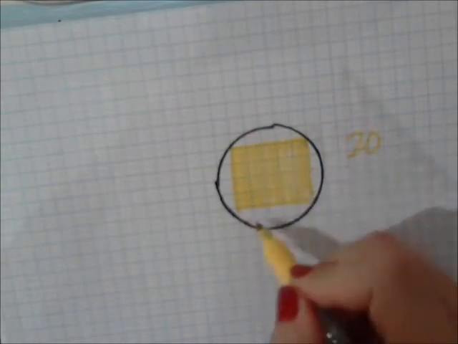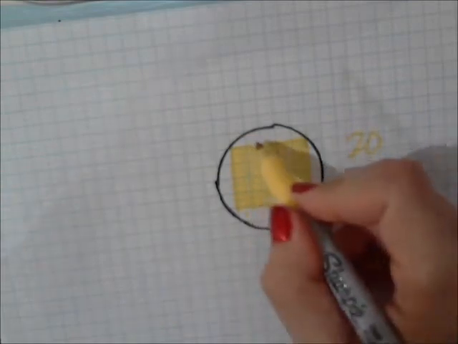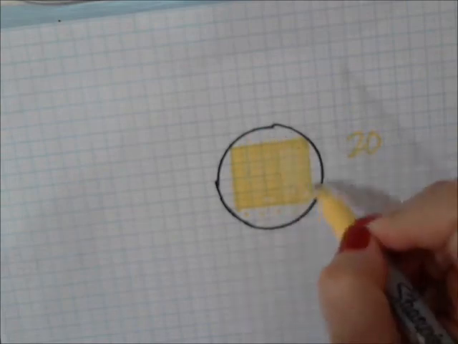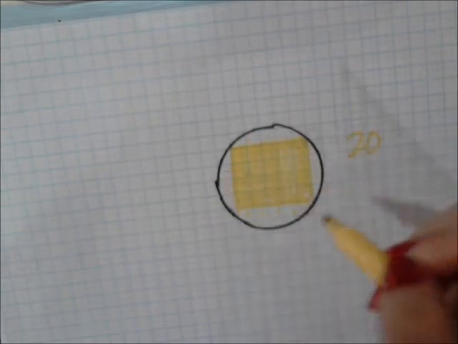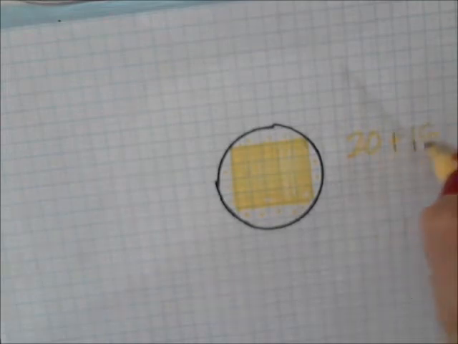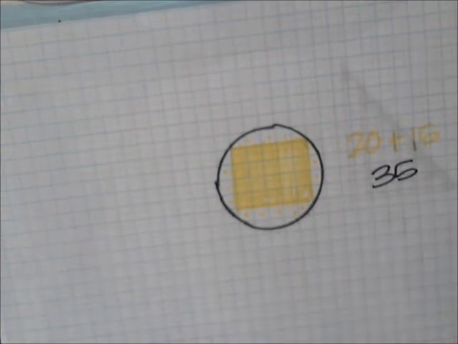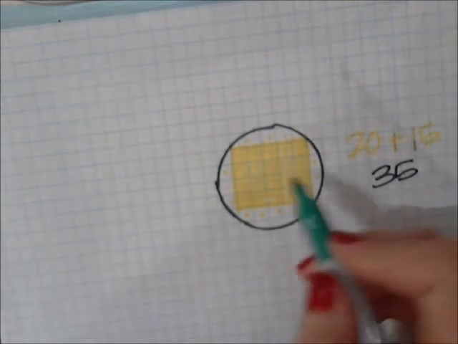Okay, now I'm going to estimate these. 1, 2, 3, 4, 5, 6, 7, 8, 9, 10, 11, 12, 13, 14. I'm just going to go crazy. I'm going to estimate this to be 35. Okay, so I'm estimating this to be 35.